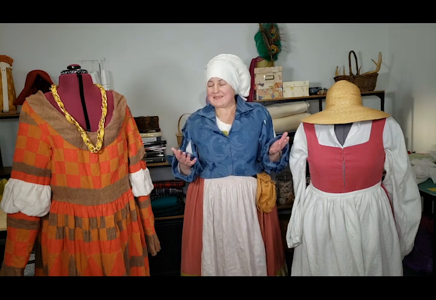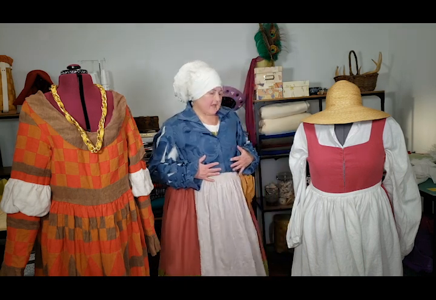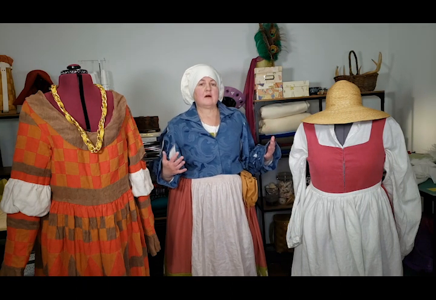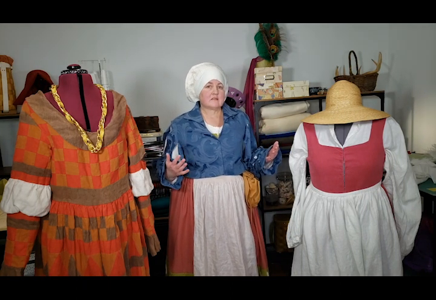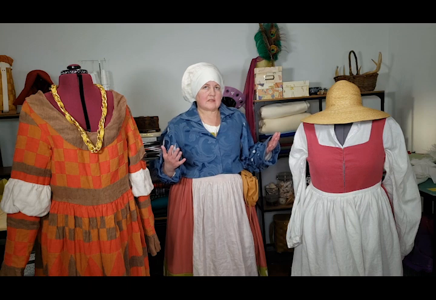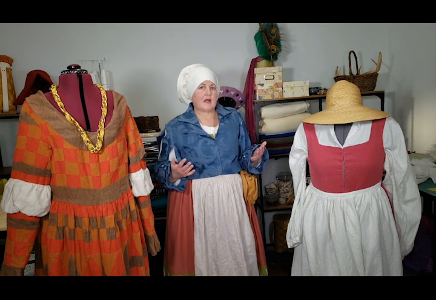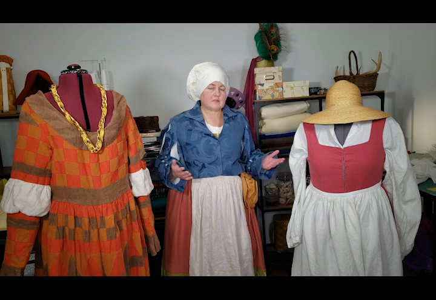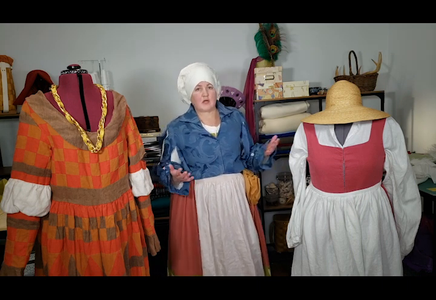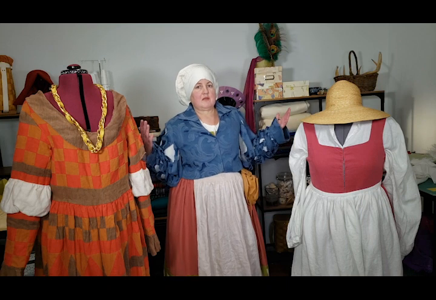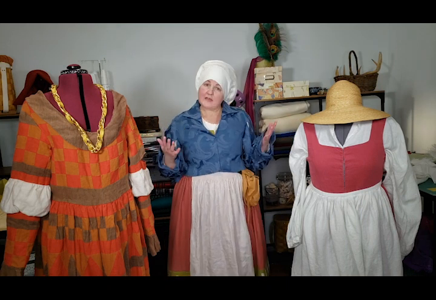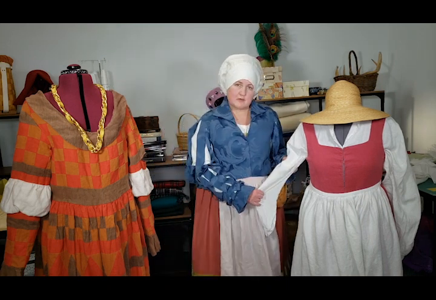I am probably one step up from peasant. This is a female Landsknecht outfit. I guess Trossfrau would be the word for it. I followed the armies around. Sometimes I was a camp follower, sometimes I was a wife, sometimes I was a cook. Could be all three, don't know. I'm fancier than this person over here.